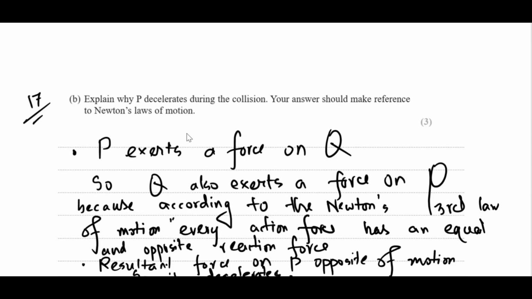We know when the direction of the resultant force is opposite to the motion of the object, then the object will decelerate. So that's why P decelerates during the collision.